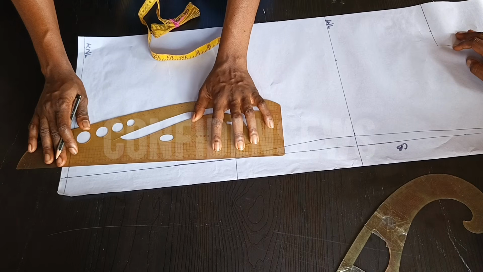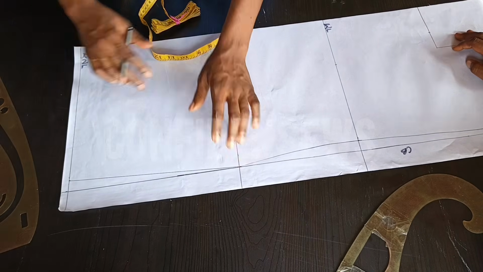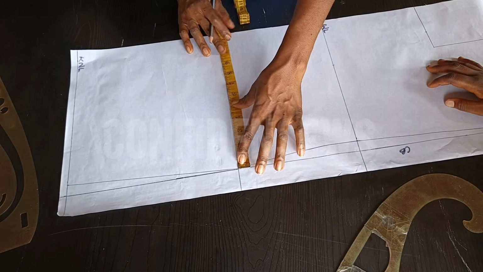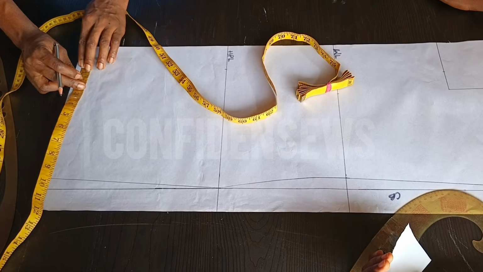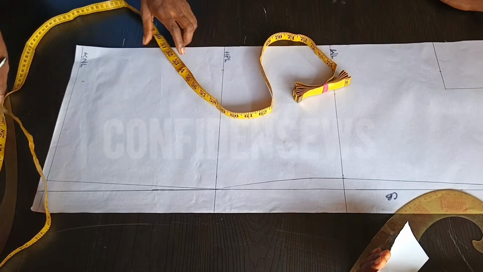Then your half length should be stopping on your hip line, except when someone requests that it's longer than that. That's when you add to it. But ordinarily, following what you have on the thumbnail, it should stop just on your hip line.